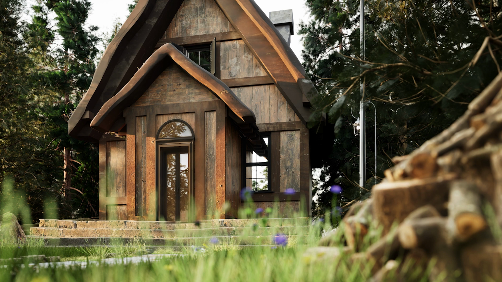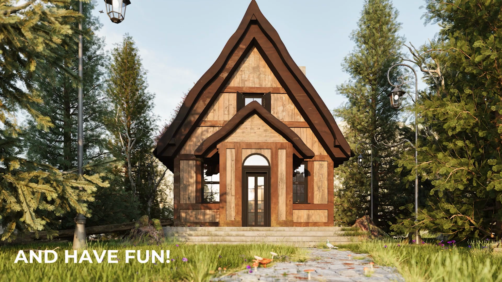Remember, rendering should be fun and bring your ideas and visions to life. The more precise and detailed your 3D model is, the more realistic also your outcome will be.